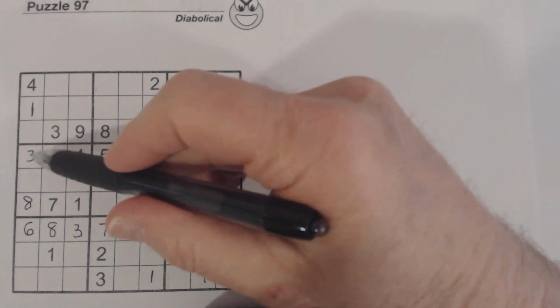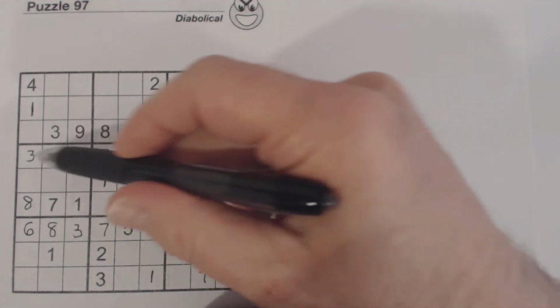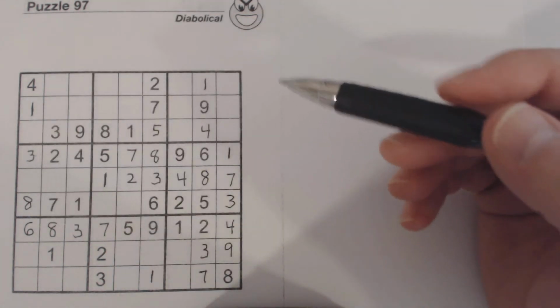Okay, remember we had 3, 8 twins here, and we filled in the 3, so the 8 goes there.